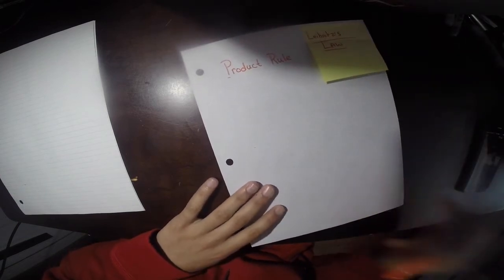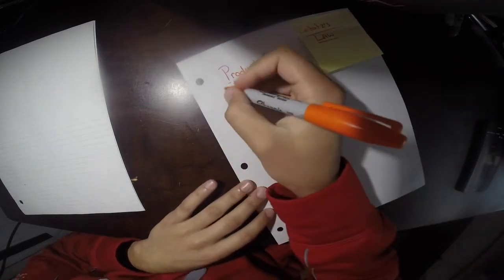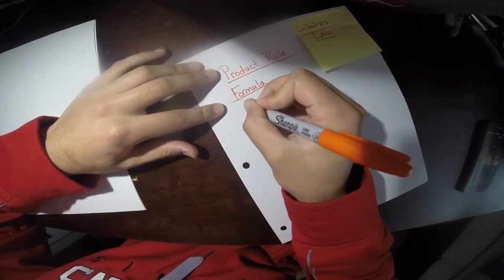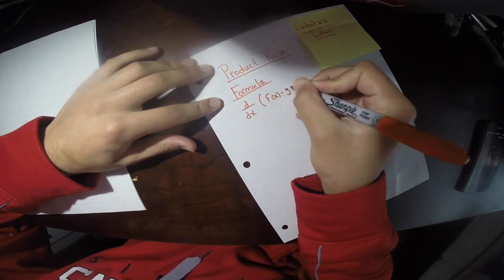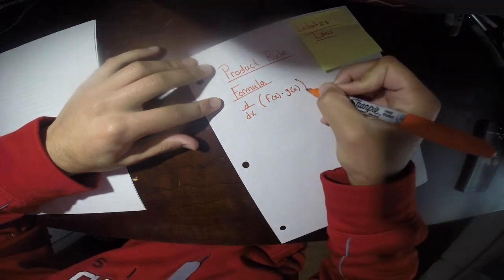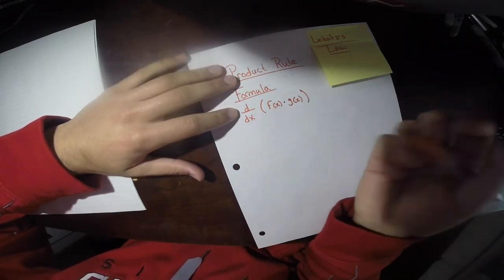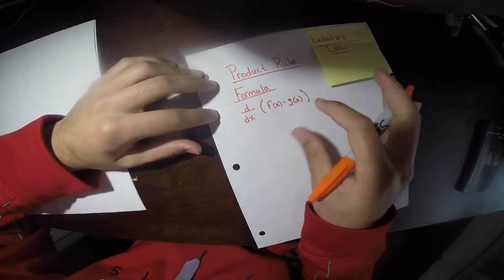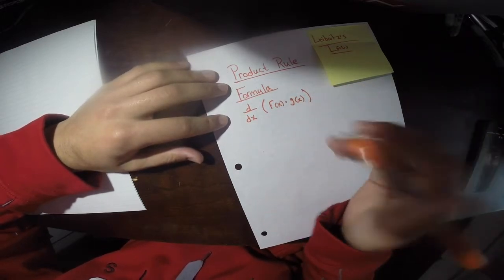Now, the formula of this rule. When we say it's the derivative of two functions, you'd write right here. Let's say you want to find the derivative of f of x times g of x. That's your original function. Let's say f of x is a polynomial function, and g of x is another polynomial. Now you want to find the derivative of these two. Now the derivative equation is how it would go.